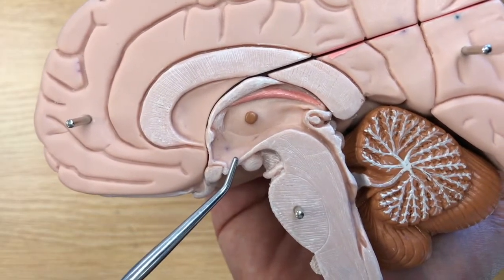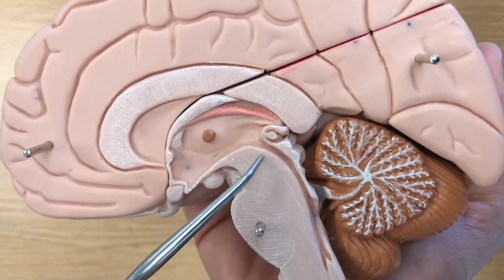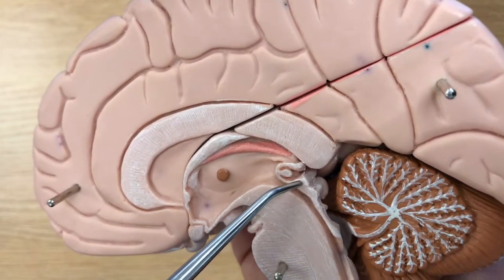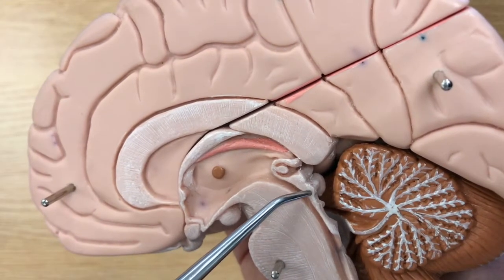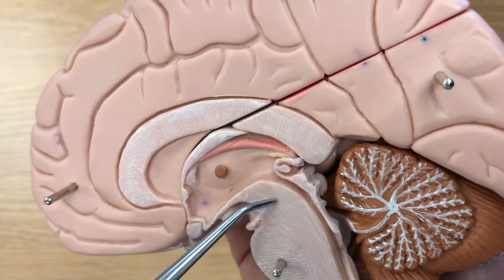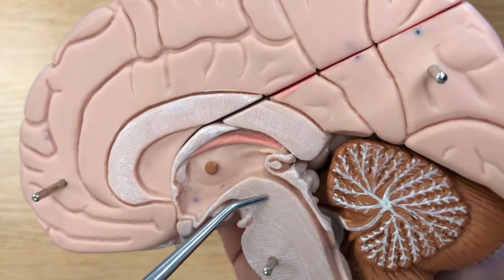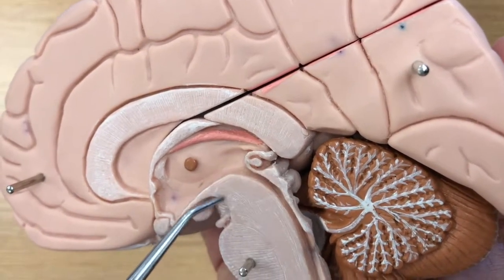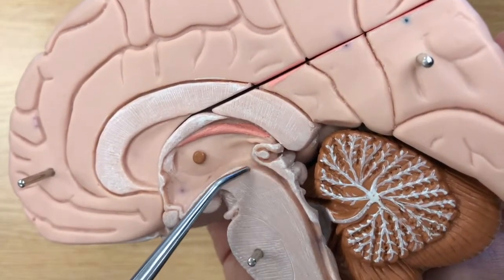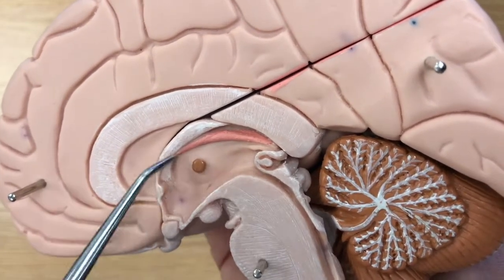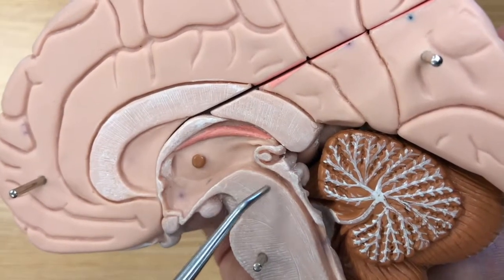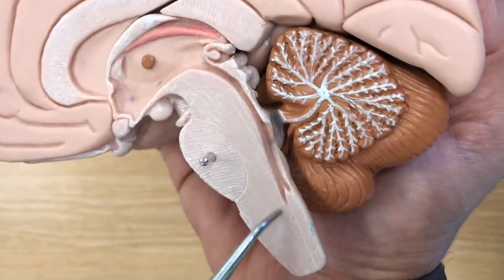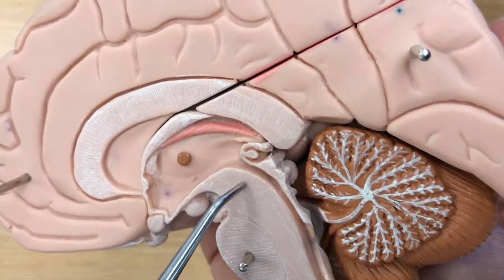The midbrain is right in this area here. The midbrain consists of your superior colliculus, inferior colliculus, the midbrain tegmentum, and your cerebral peduncles. The midbrain, in general, you can just say, here is the midbrain right here. It's like the next area after the thalamus. Here's the thalamus. If we work our way down, here is the midbrain.